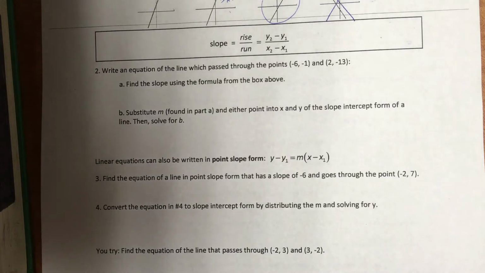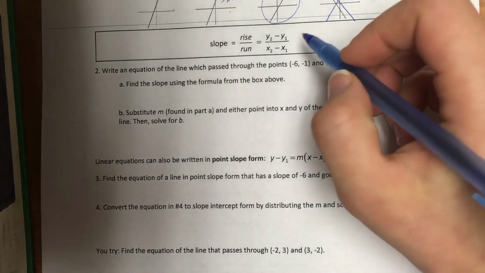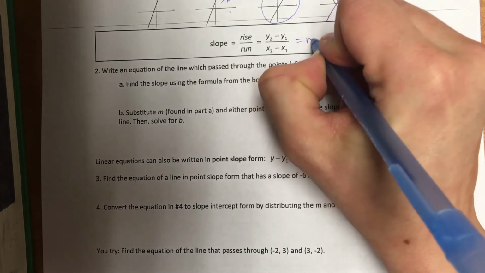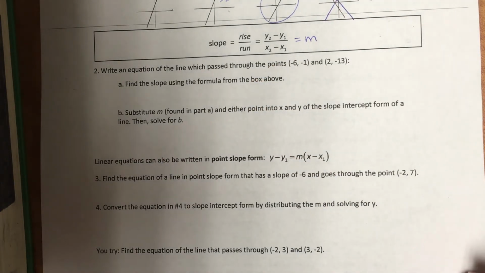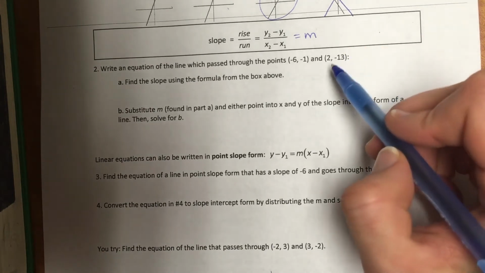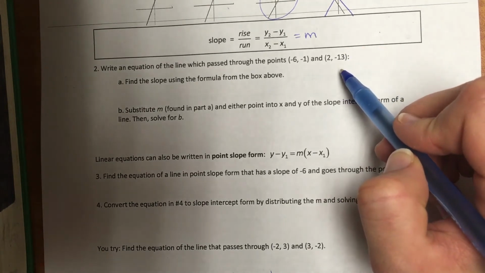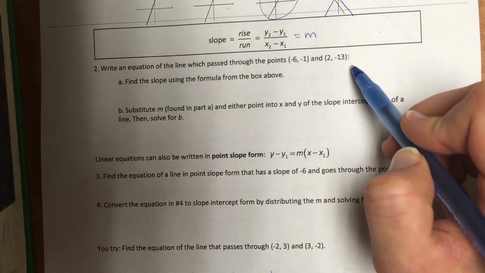We don't have to use a graph to come up with an equation of the line, though. We can just figure it out algebraically by using the slope formula. Remember, slope is m. Slope equals y2 minus y1 over x2 minus x1. So, write an equation of the line which passes through the points (-6, -1) and (2, -13).